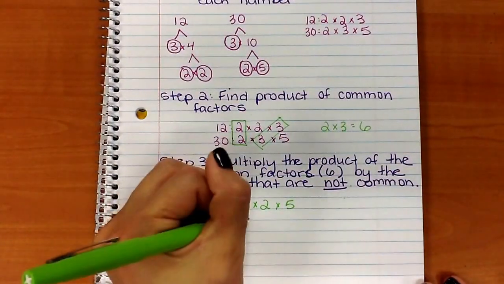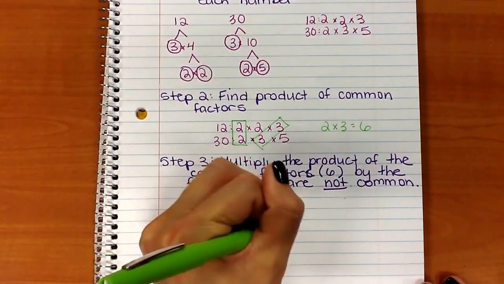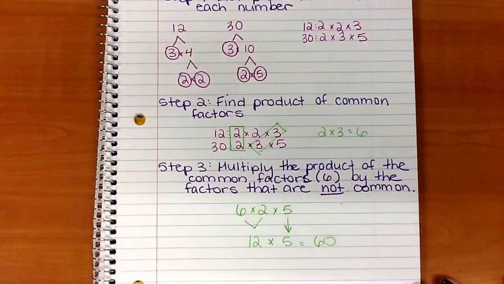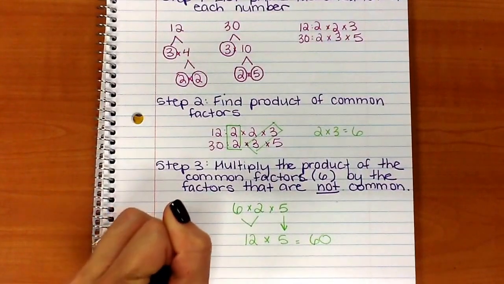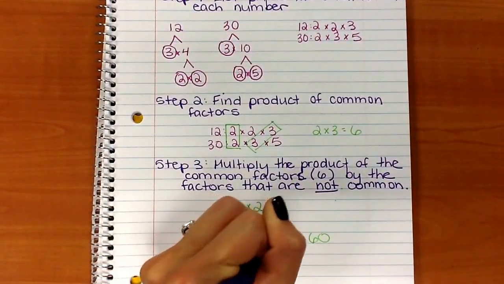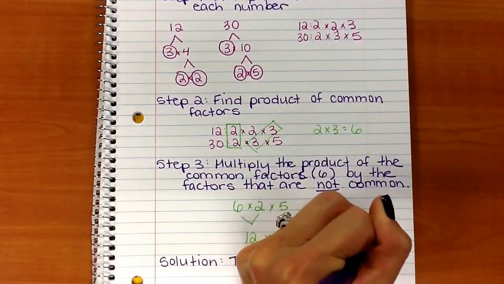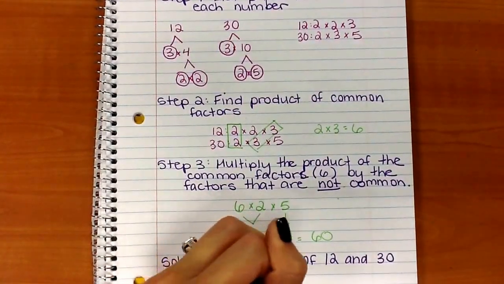Well, I know that 6 times 2 is 12, and 12 times 5 is 60. So my solution, the LCM of 12 and 30 is 60.